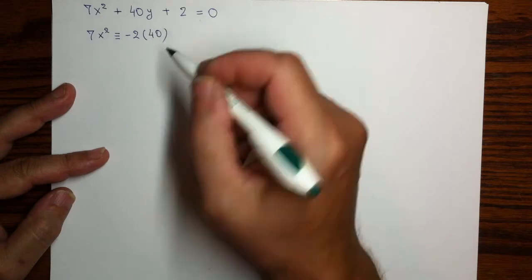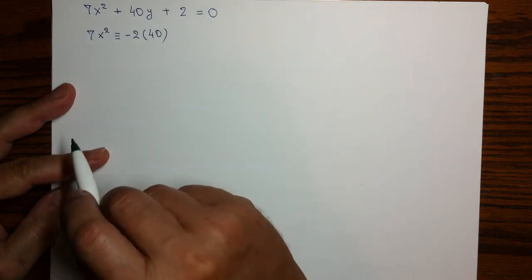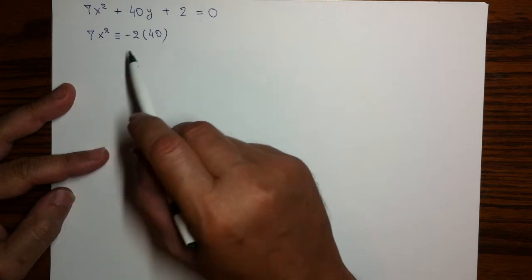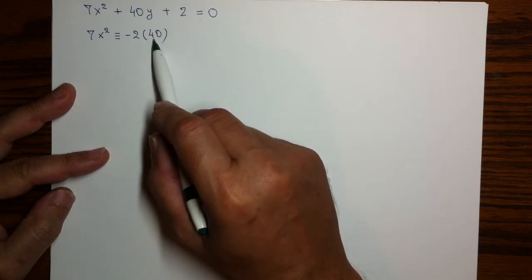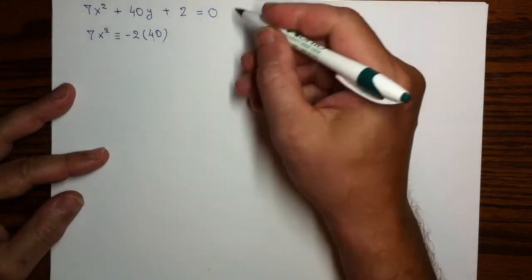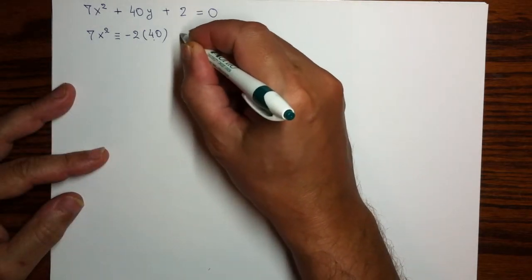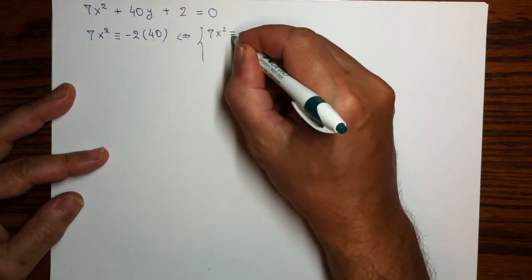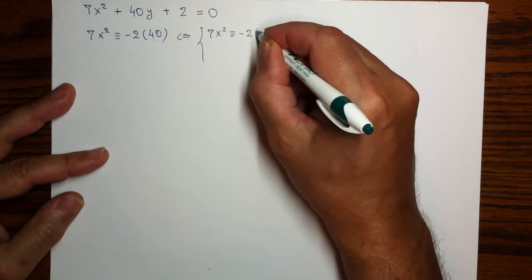So 40 again is a composite modulus. We can break this one congruence into 2, because there are 2 coprime factors inside 40, 8 and 5. So this is the system equivalent to the single congruence.